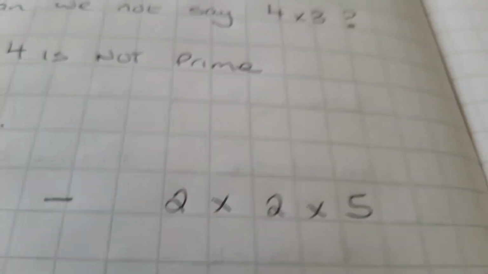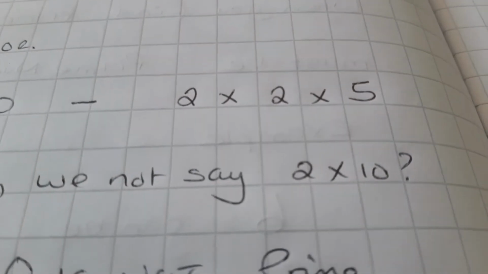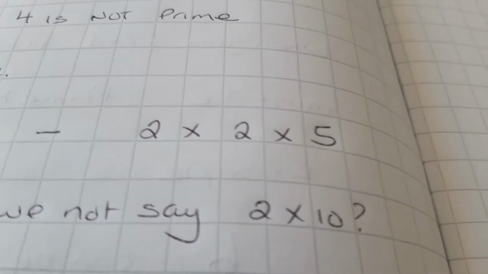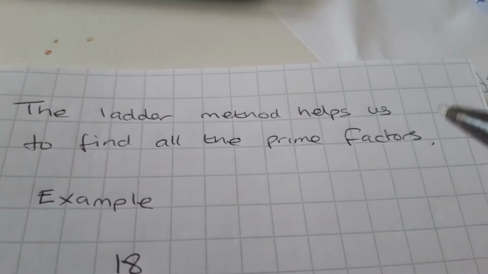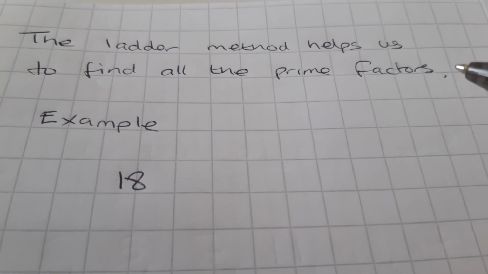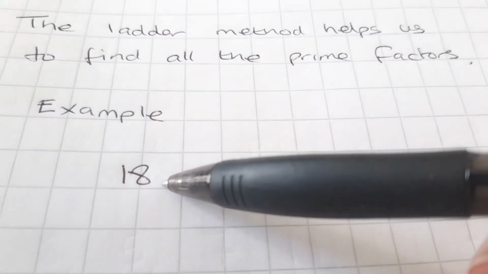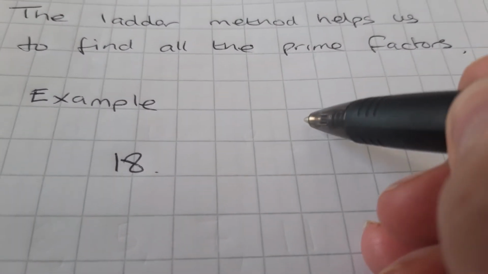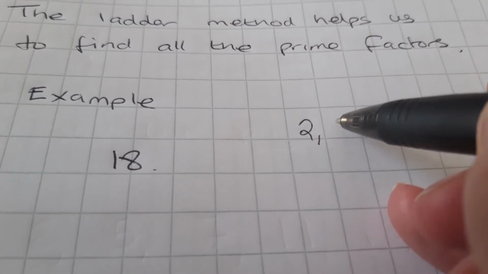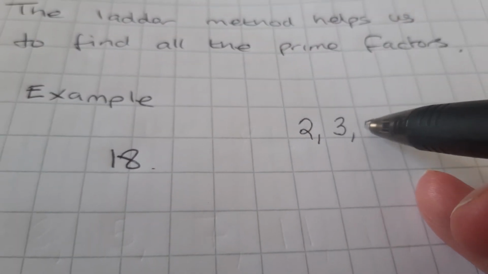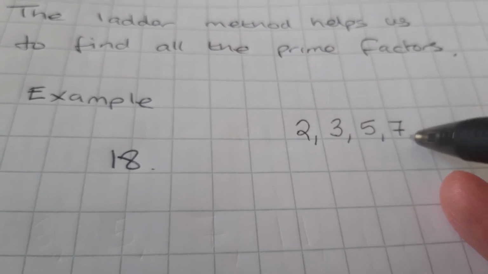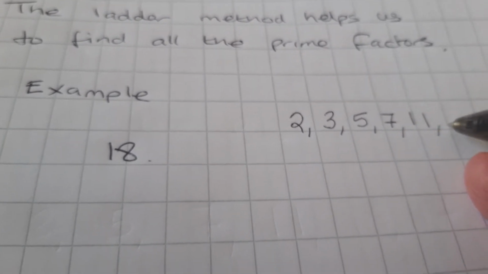Okay? So you can't just be guessing what the prime factors are. You have to have a method of finding these prime factors, and that method is our ladder method. I'm going to go over the ladder method to help you see how to find these answers. If we wanted the prime factors of 18, the first thing to do is to write a list of the first few prime numbers up here so that you can look at them when you need to use them.